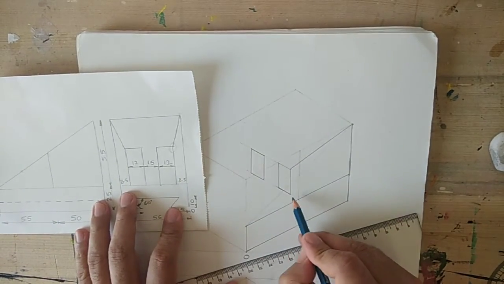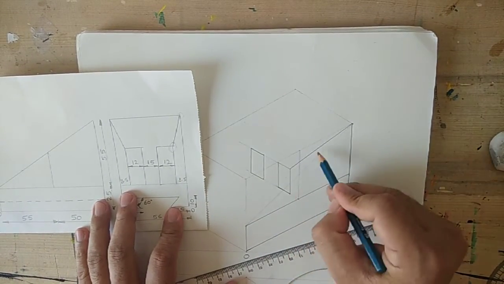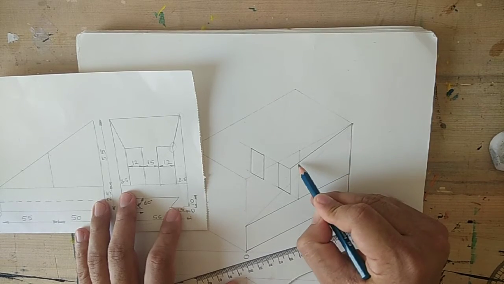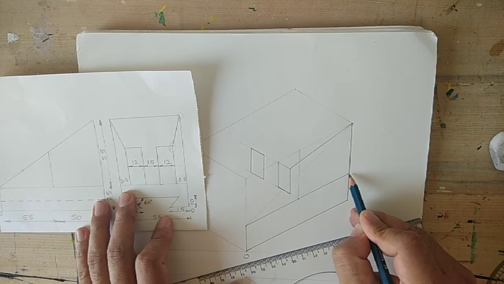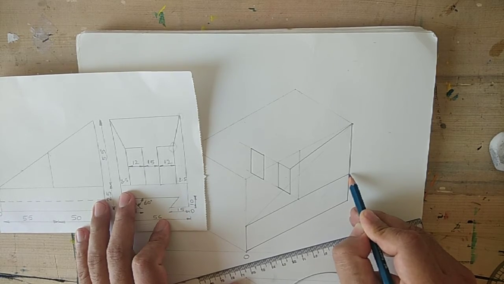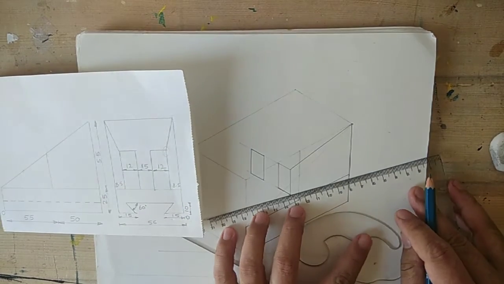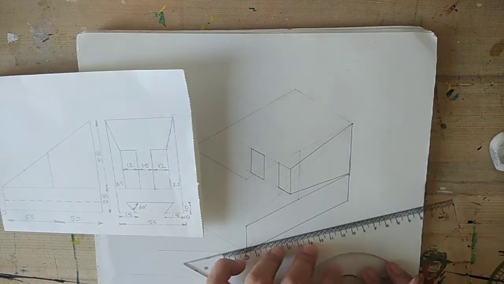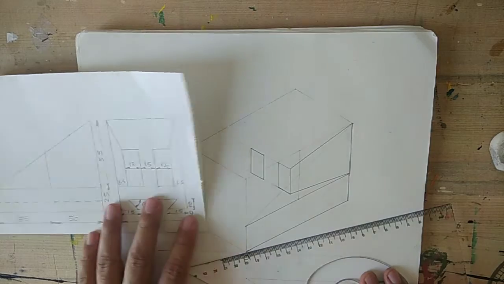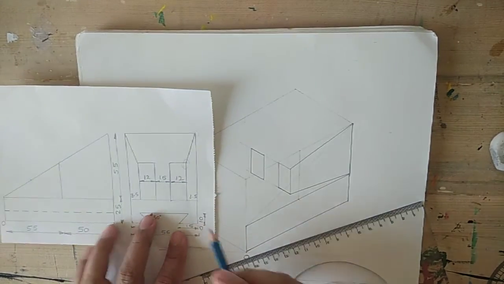Similarly class, if this corner point is also joined with this corner point, so now class, dark this point.